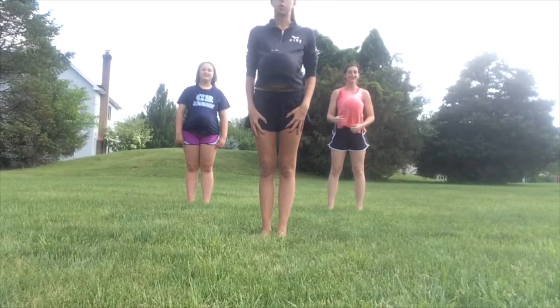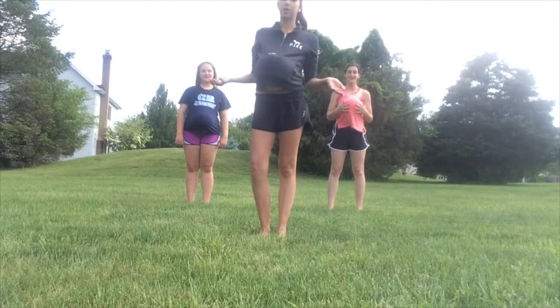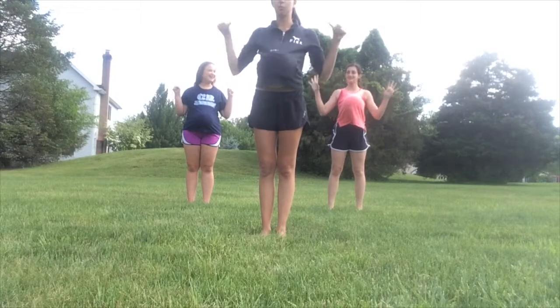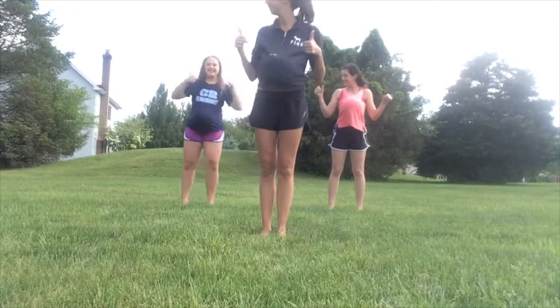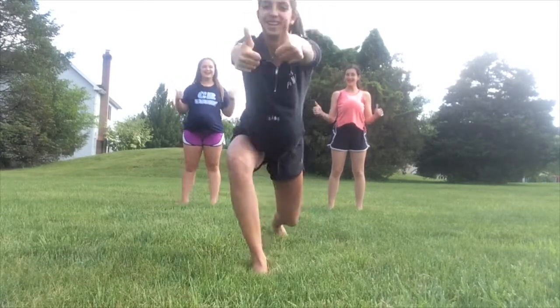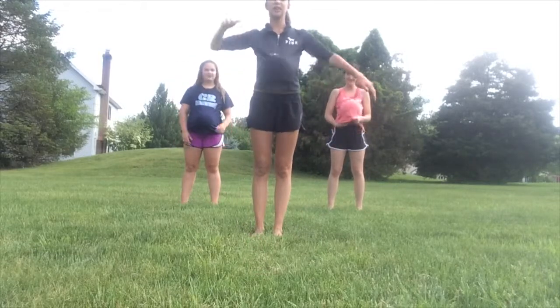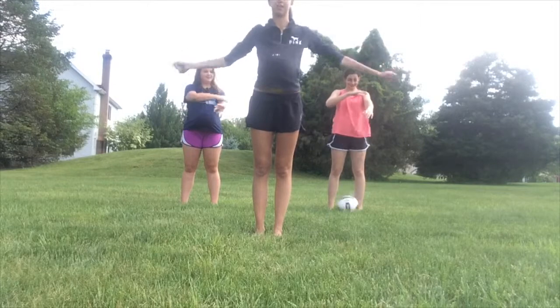Next, we have the saddle joint. Even though this doesn't really help with yoga, it helps us grasp objects with our hands and move our thumbs around. Our last joint is the gliding joint, which allows for bones to glide over each other.